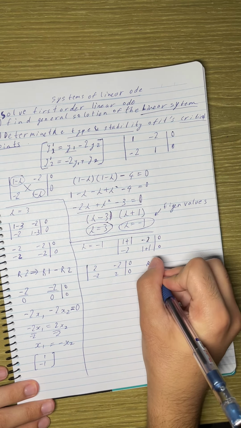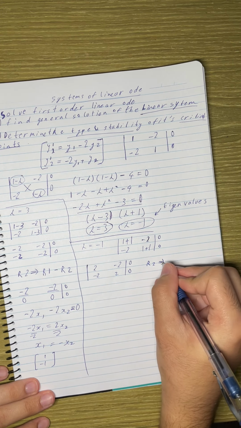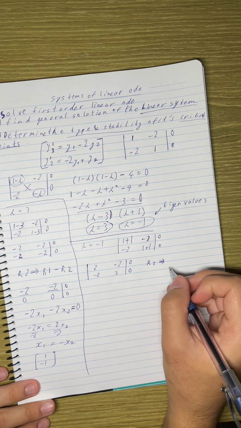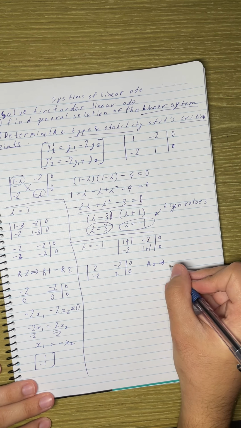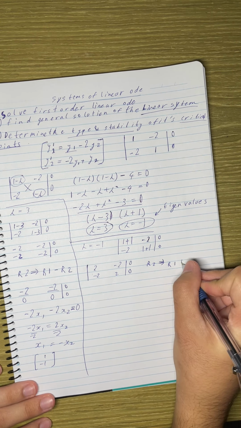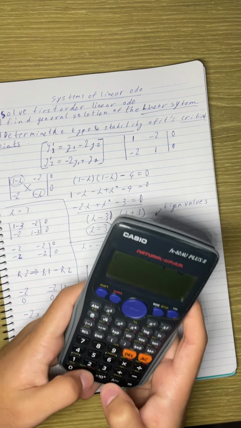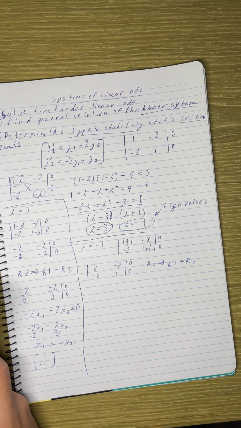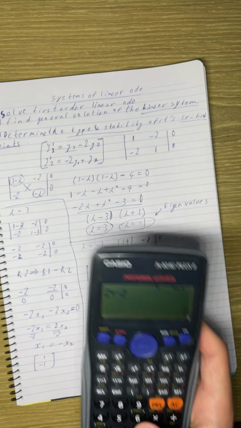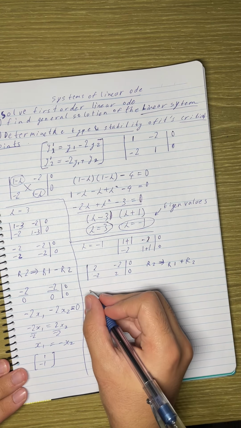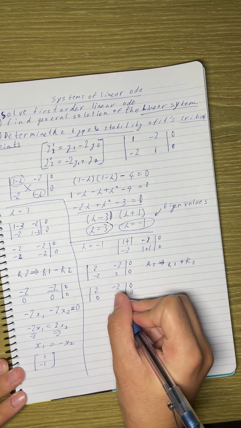Row reduction, I like to use the second row. So what do we do here so we can make the bottom row 0? We can add R1 to R2, so 2 plus minus 2 is 0. That gives 2, -2, 0, 0.